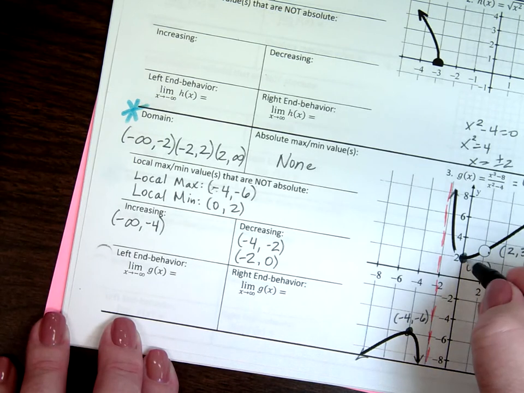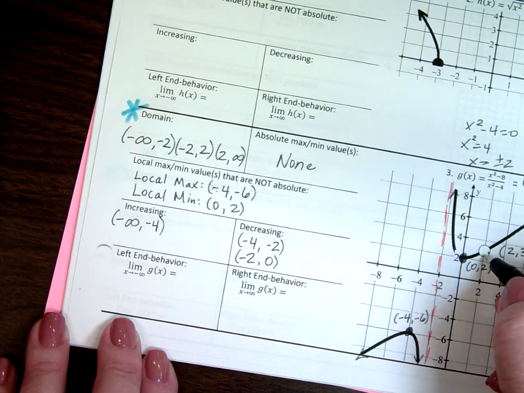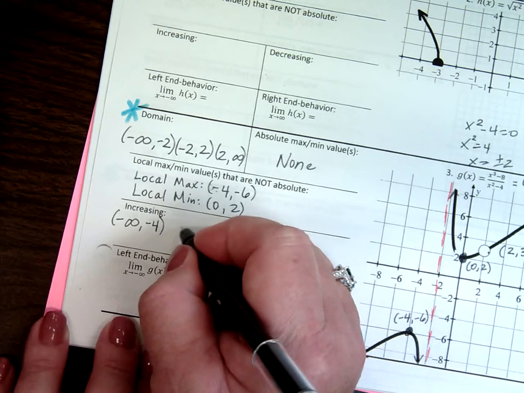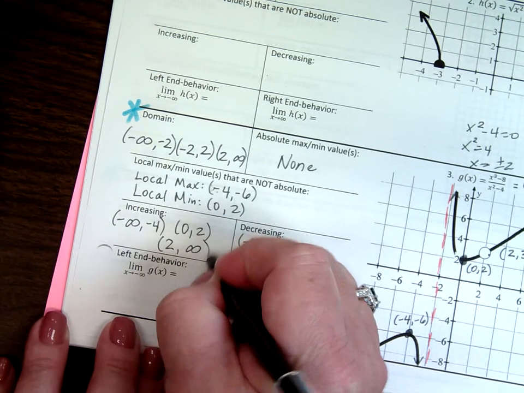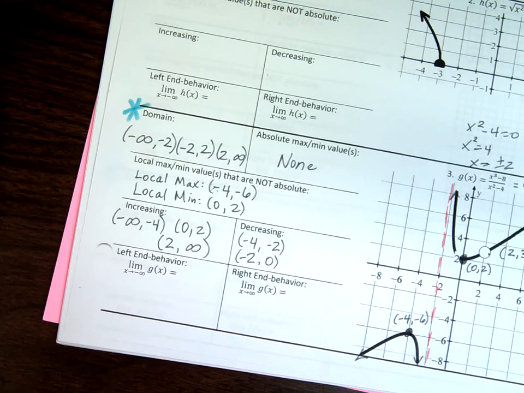Technically, I guess I should do this in parts, right? Because I've got an open circle in the midst of that. So we're going to say it's increasing from 0 to 2, and then on the other side of 2 to infinity. So 3 parts because of that silly open circle there.